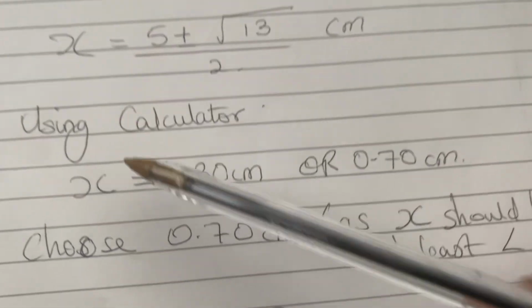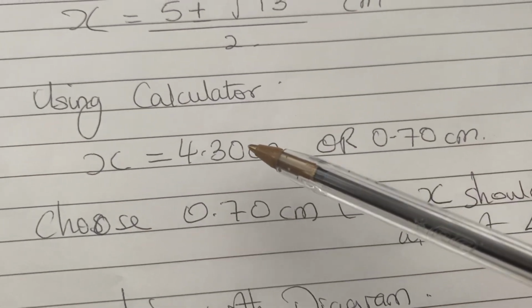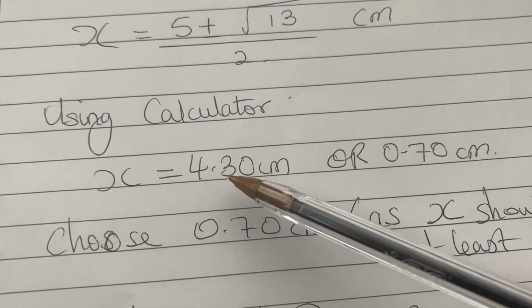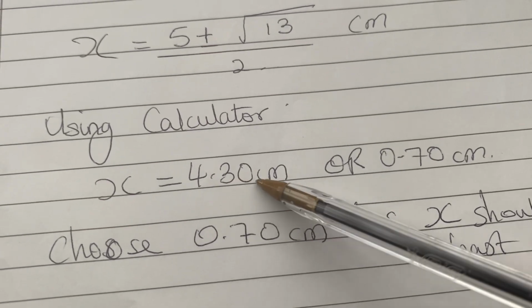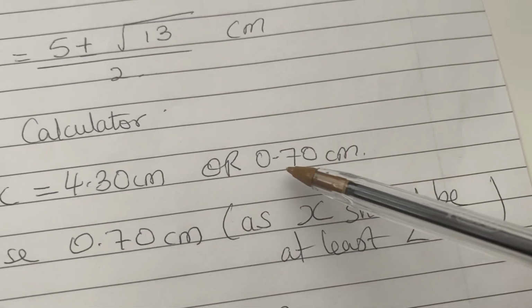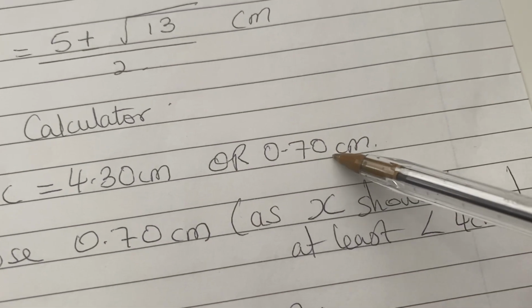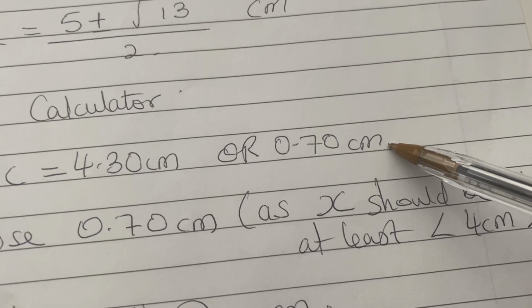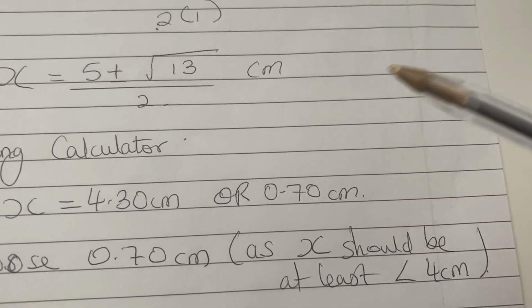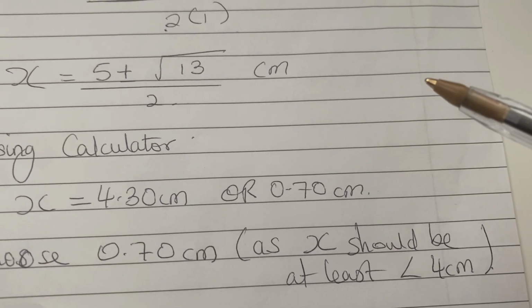If you use the calculator right, you get 4.30 centimeters or 0.70 centimeters. Now, you have two answers. Which one are you going to choose?